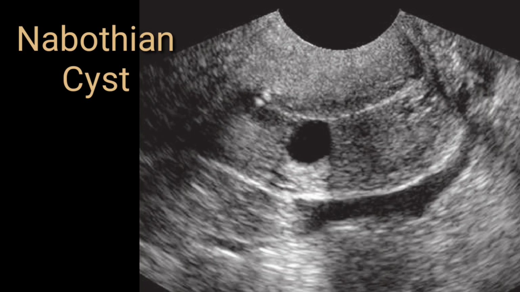Nabothian cyst may be single, may be multiple, depending on its number. So mention that a Nabothian cyst can be seen in the cervical posterior wall, measuring that much, and always mention the internal contents, whether there is any internal content within it or not, any calcification or not, because if it is simple, it will not give you any symptom.